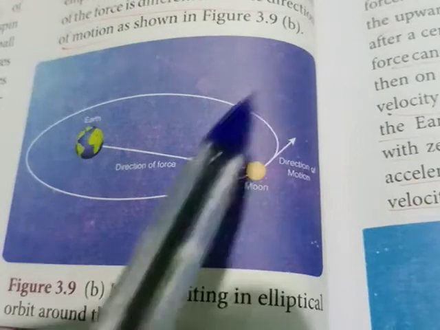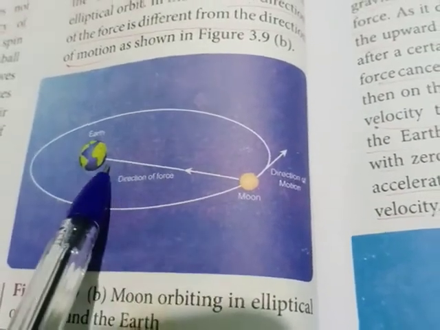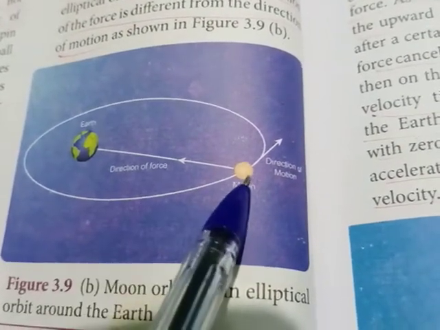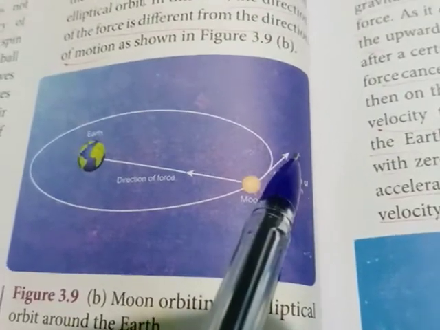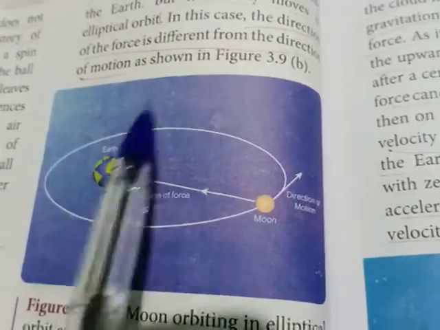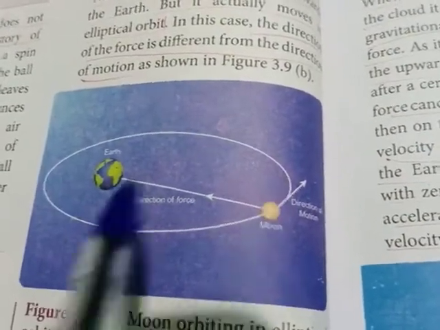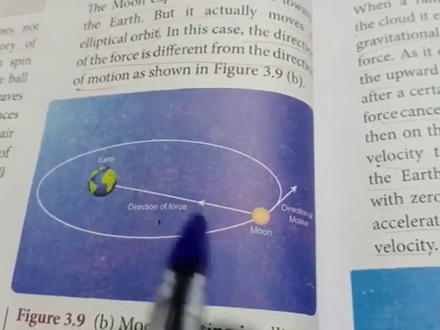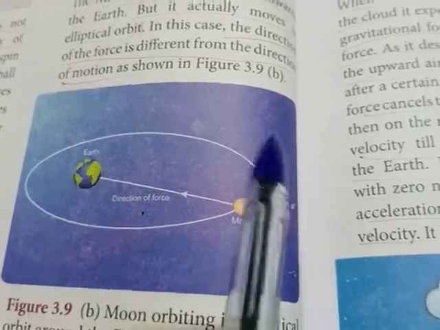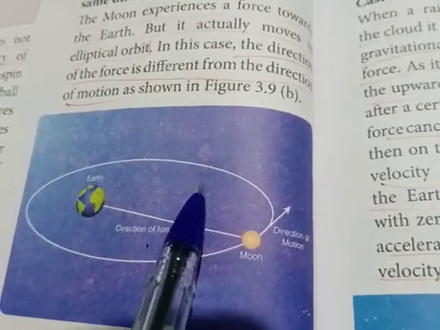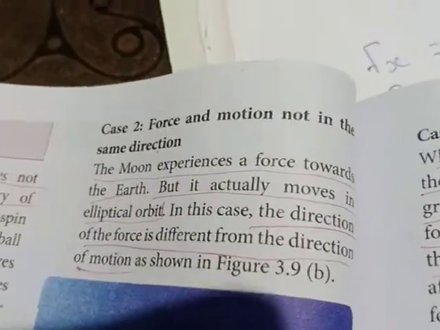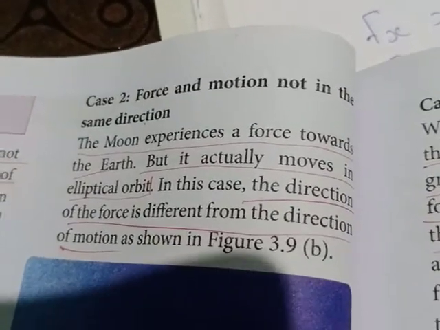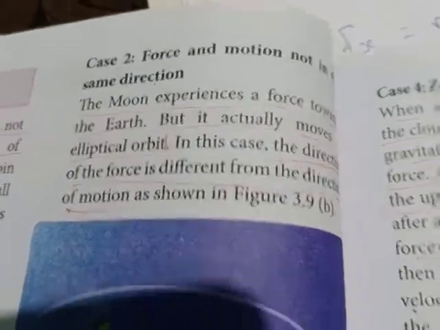This direction. So the force is acting in one direction and the motion is in another direction. It is in an elliptical orbit, isn't it? So this is the second case. The direction of force and the direction of motion are different, not the same. Force and motion not in the same direction.